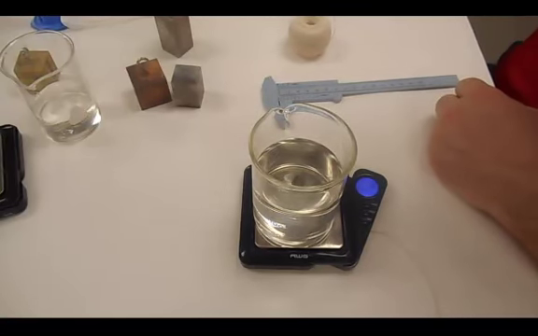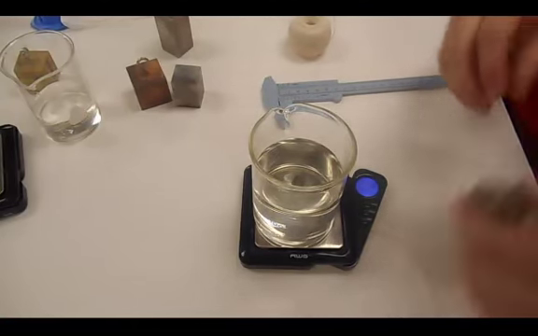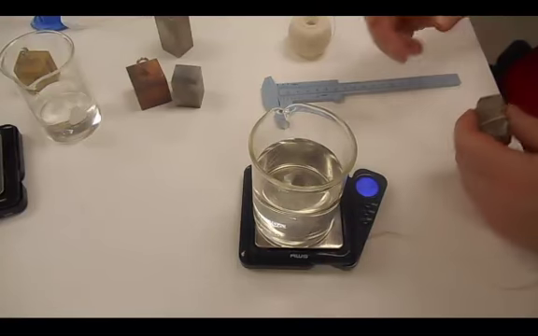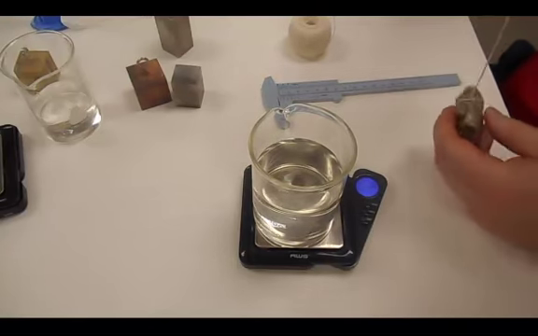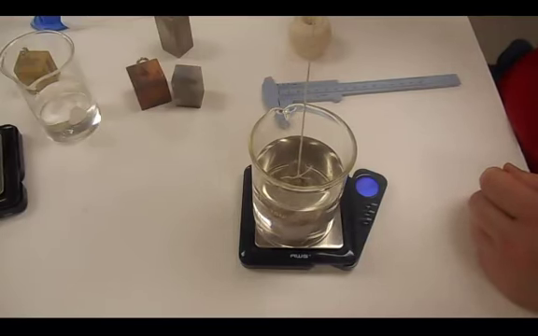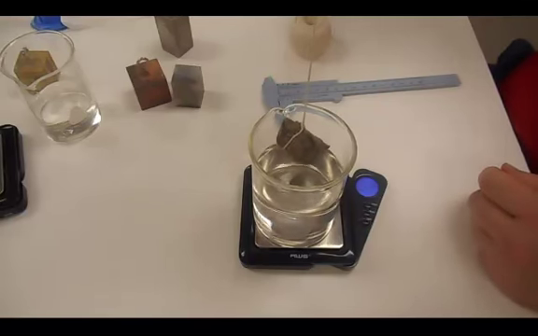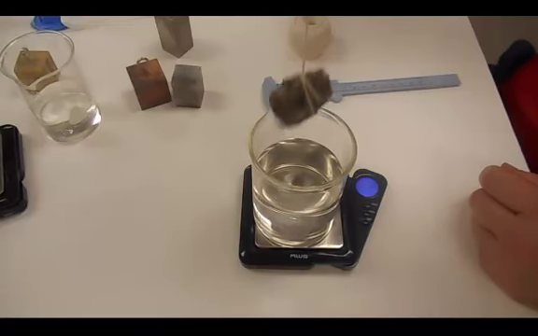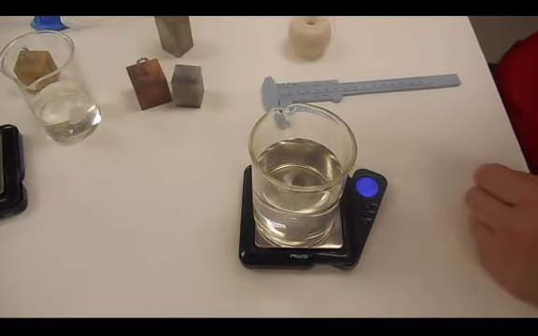All right, then I'm going to do the pyrite. I have to see if this is still tared. Apparently the lead didn't take any water with it. Interesting. It's still at 0.0, so here comes the pyrite, fool's gold. 9.0 grams is what it says. And when you determine the specific gravity of that, I can already see that it's going to be off because this is not a pure pyrite.